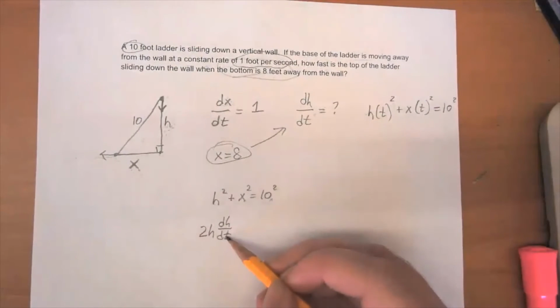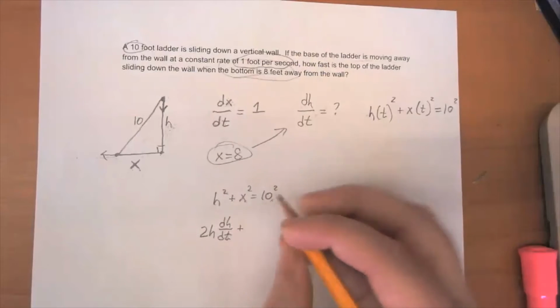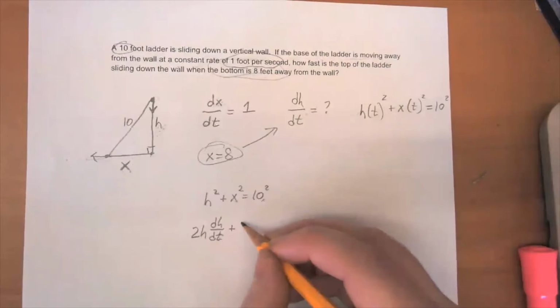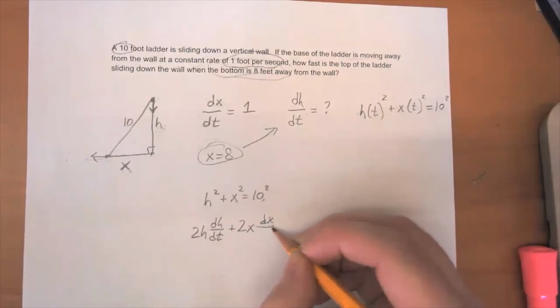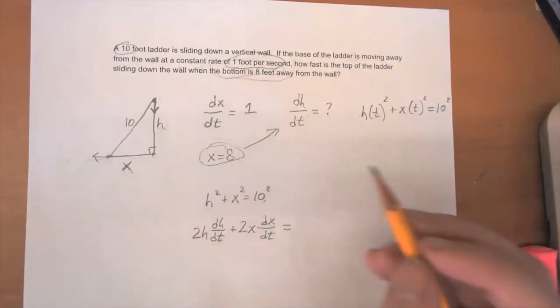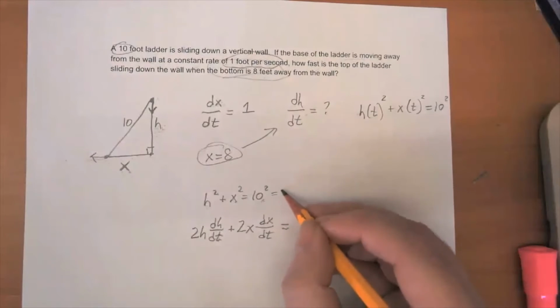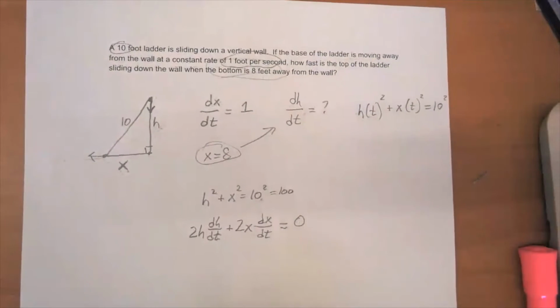Notice that when you're differentiating with time, you're always going to include this something over dt. And the derivative of x squared with respect to t is going to be the same. It's going to be 2x dx/dt. And on the other side of the equation, what's the derivative of 10 squared? Well, 10 squared, or 100, that's just a constant. So the derivative is going to be equal to 0.